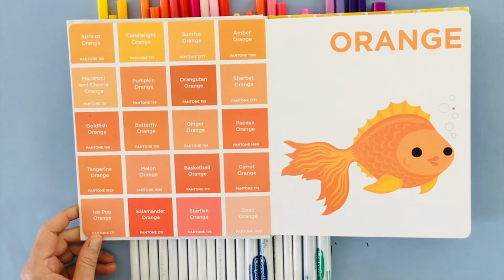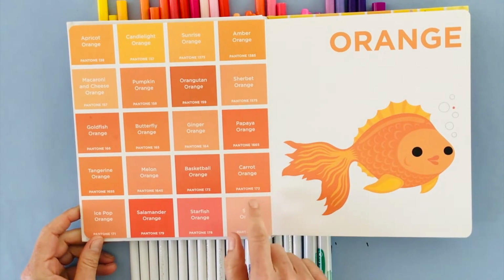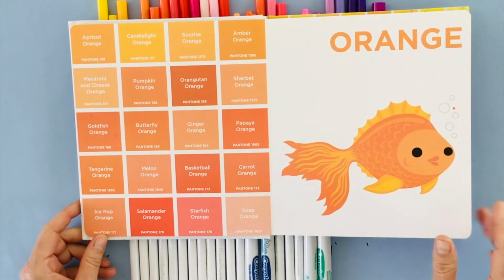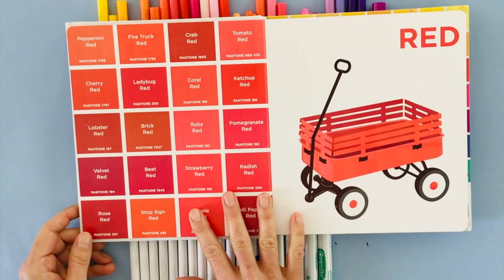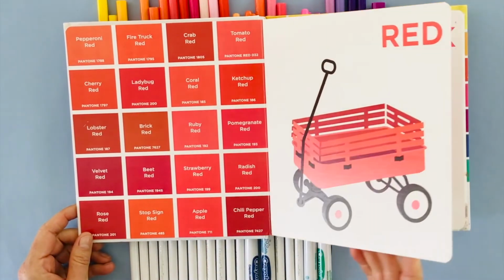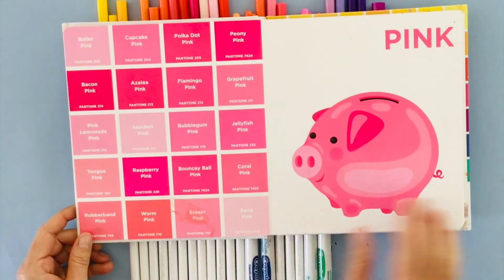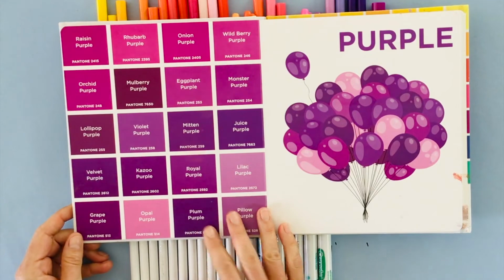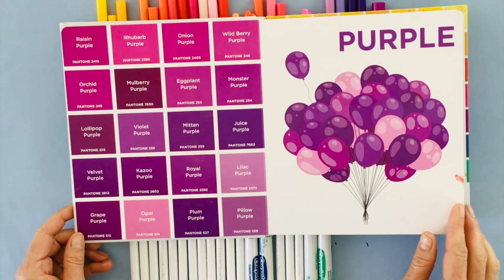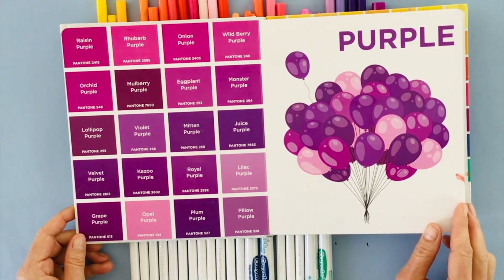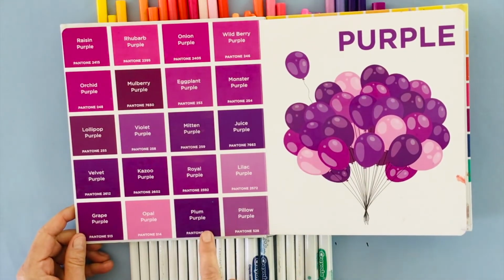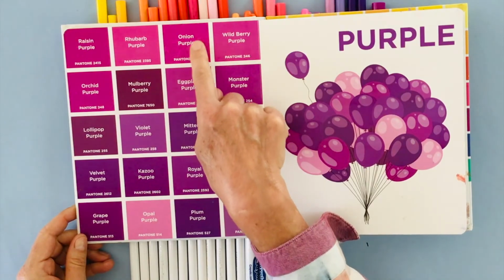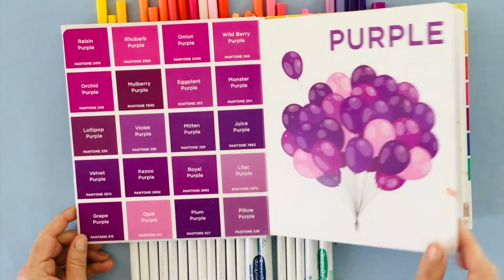Like this one is a starfish orange. This is carrot orange, butterfly orange, candlelight orange, sunrise orange, sherbet orange. And it goes through all the different colors. So your reds, your pinks. Right now we're still in warm colors. Purple is in between. You can have some purples that are warm colors and some that are cool colors. So for instance, this one will be a cool purple and this one will be a warm purple. It has more red and it has more blue.